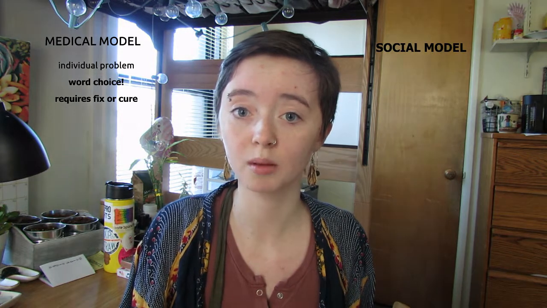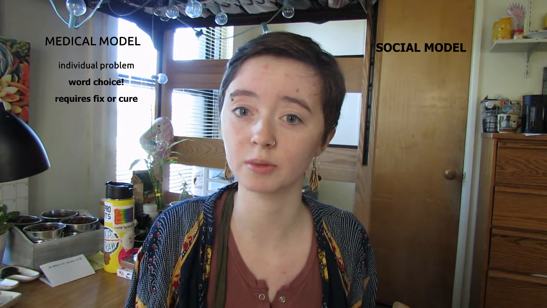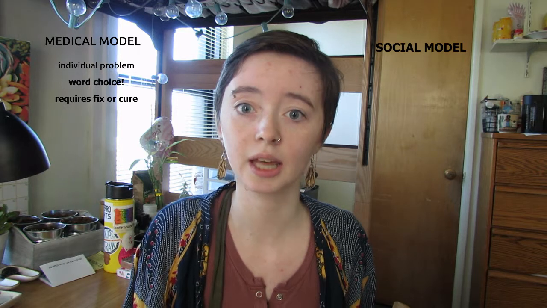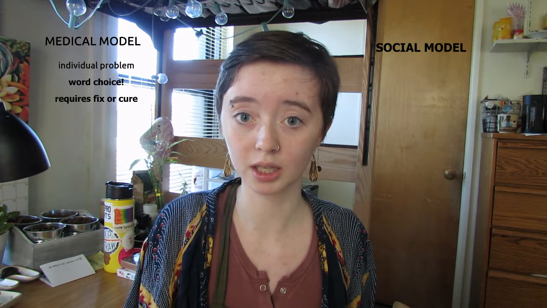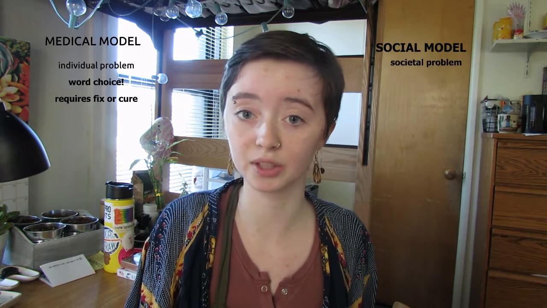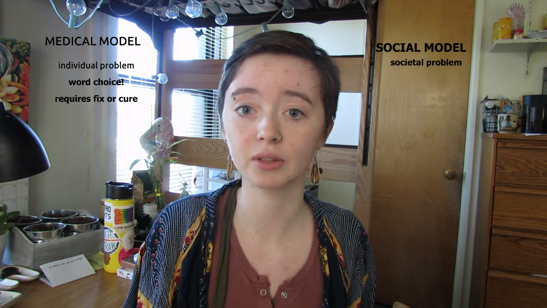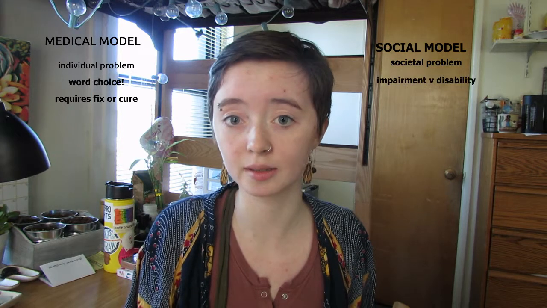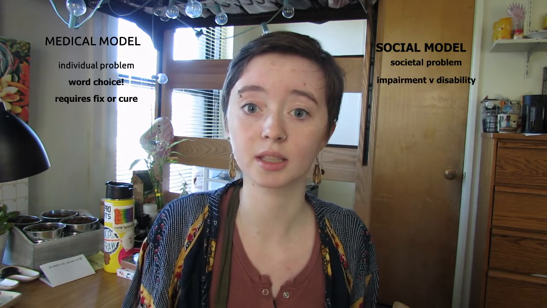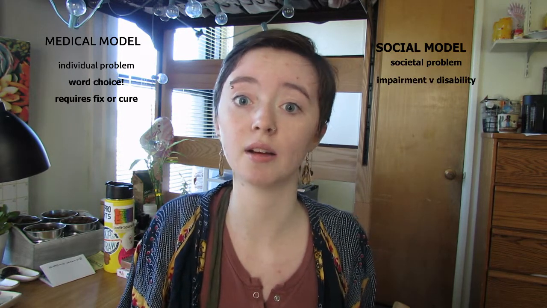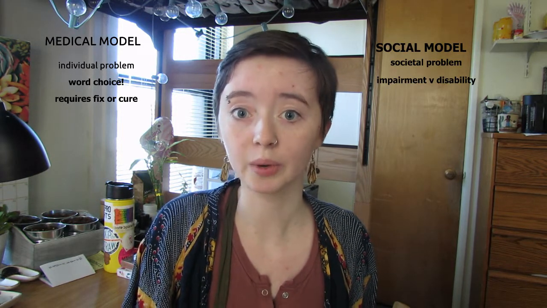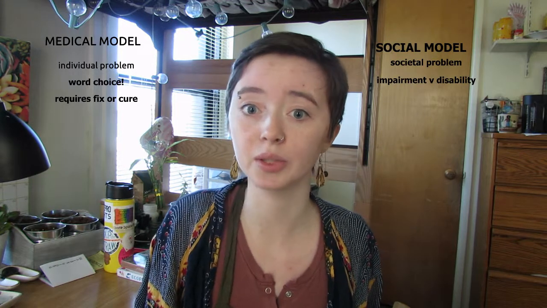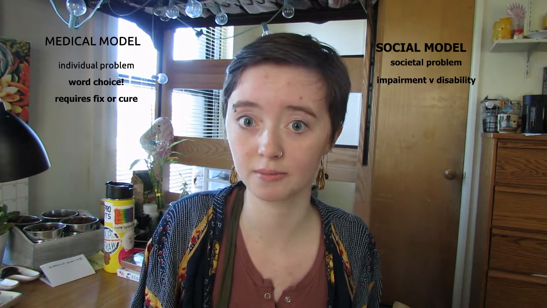So the social model came around with the disability rights movement in the late 70s, early 80s. And it kind of flips the medical model on its head by treating disability as a societal problem instead of an individual problem. And it does this by differentiating impairment and disability. So disability is something that's done to the person. Like a lack of elevators would be a disability or a disabling thing, whereas having to use a wheelchair would be the impairment. So there's problems with both models, both the medical and the social.